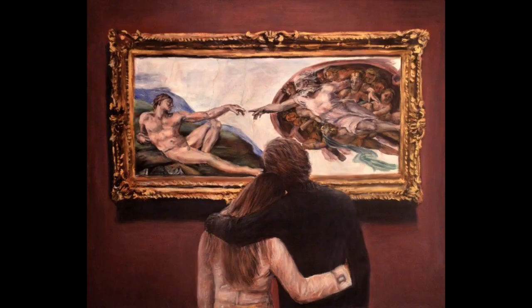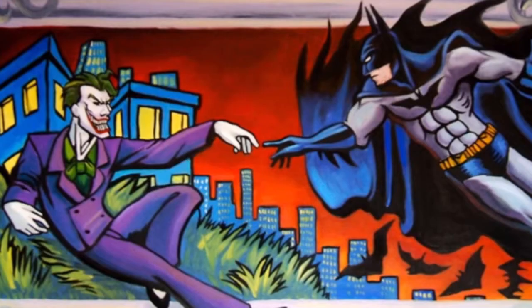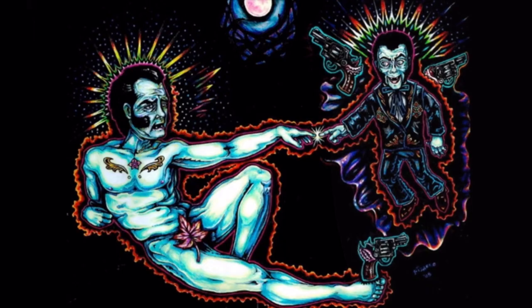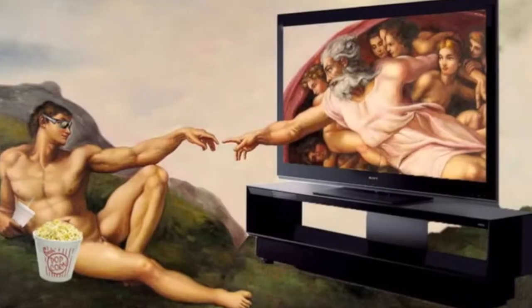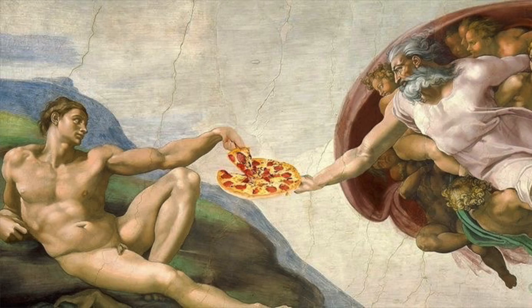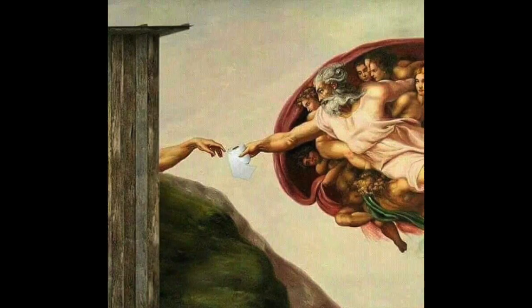There are remakes, there are tattoos, there are reevaluations, there are new stories to be told using this arrangement of characters. So very much a recognizable piece of artwork that has been repurposed so many times, the parodies just boggle my mind. So, there's that one.